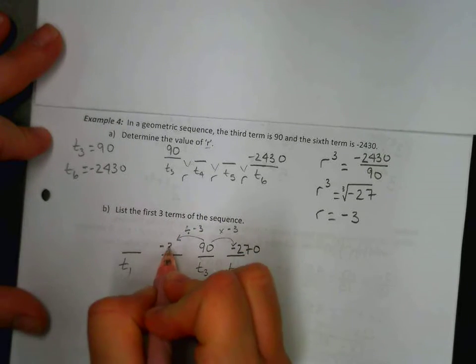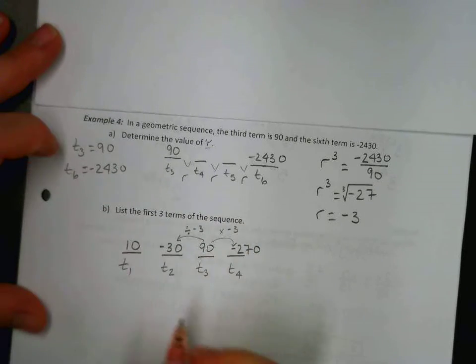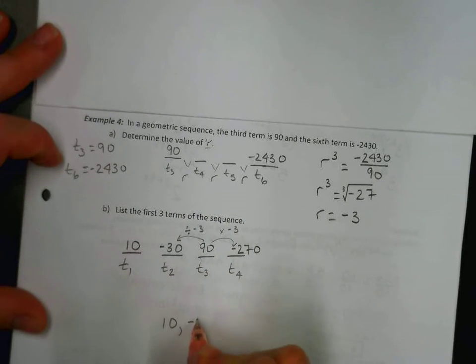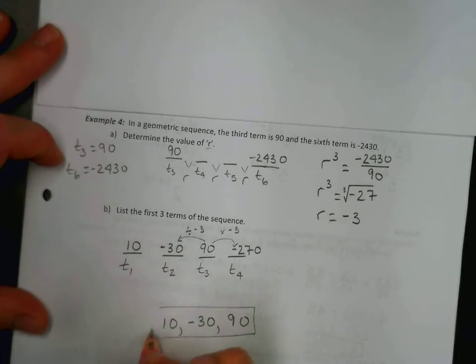So this would be a negative 30. Divide by negative 3 again would be a positive 10. So my first three terms of the sequence would be 10, negative 30, and 90.